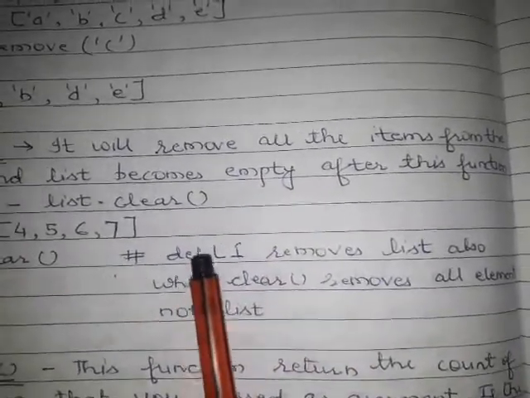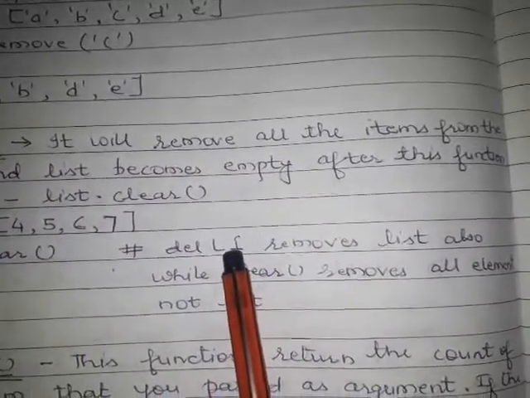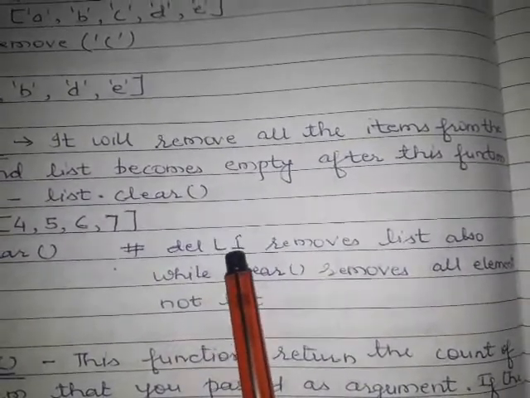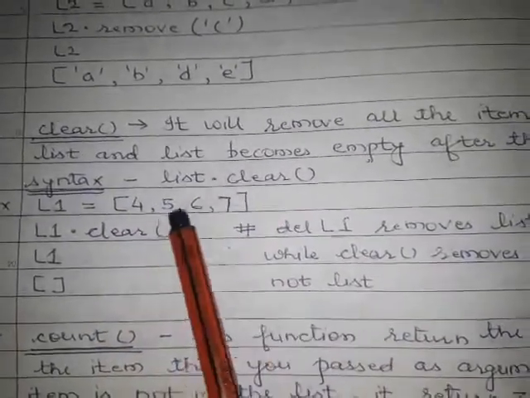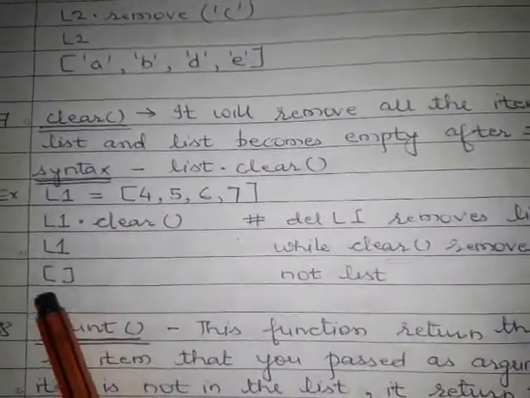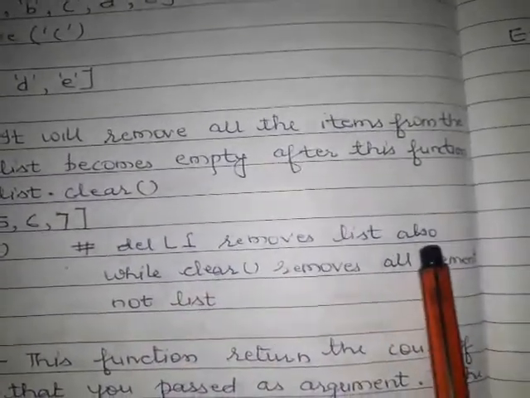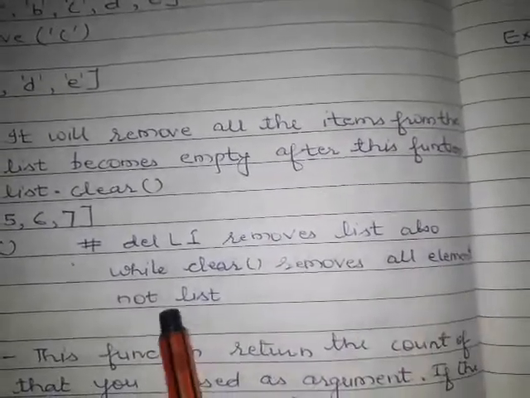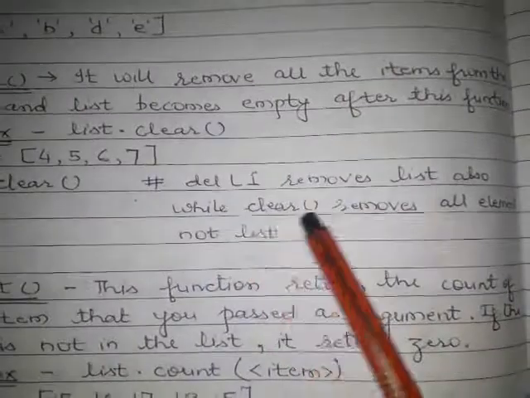When we use del L1, it will remove the list and the items also, so list L1 will not exist. But clear will remove the items only, not the list. The list will exist as an empty list. So del L1 removes the list also, while clear removes all elements but not the list. This is the main difference between del and clear.